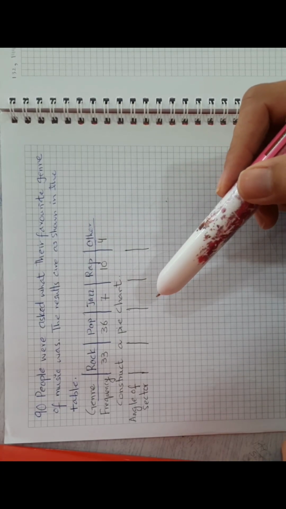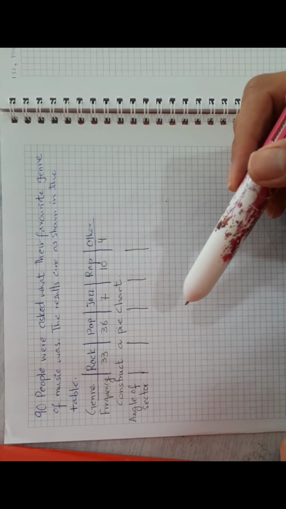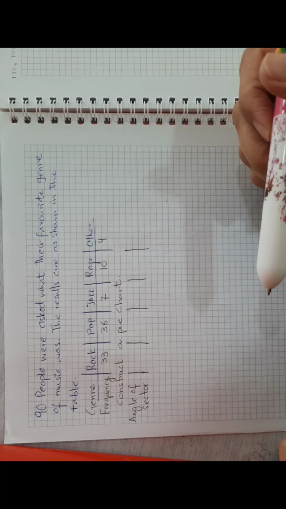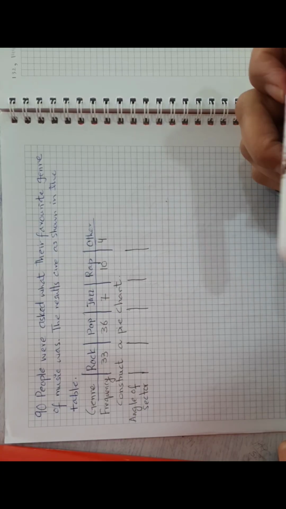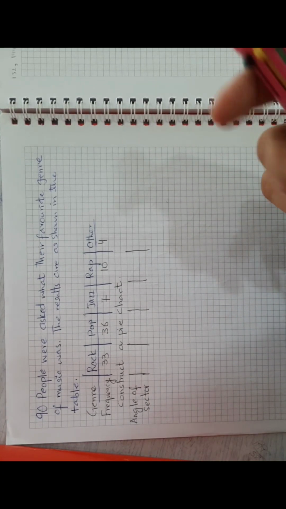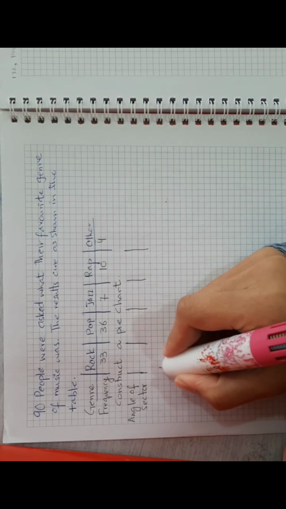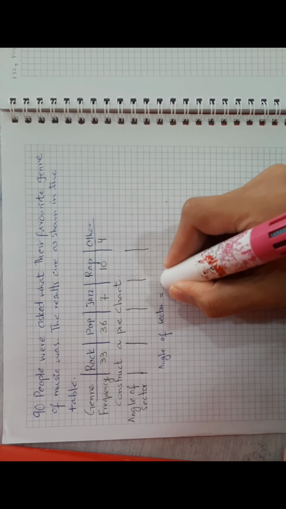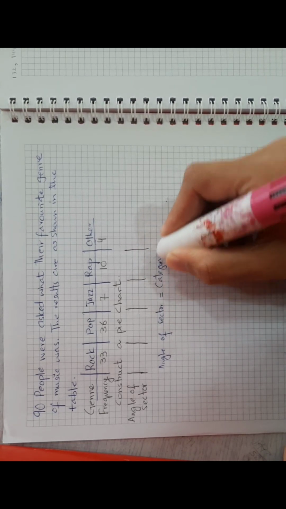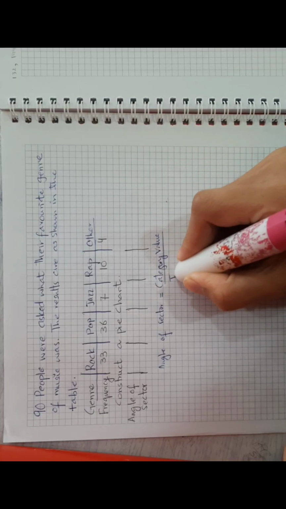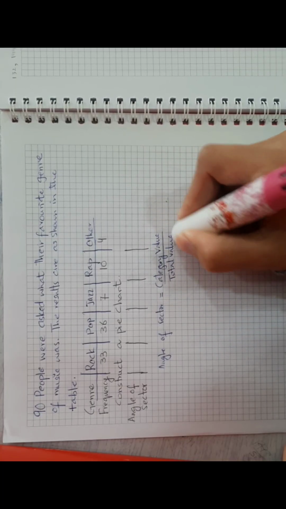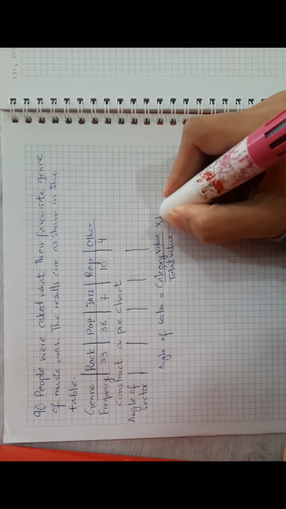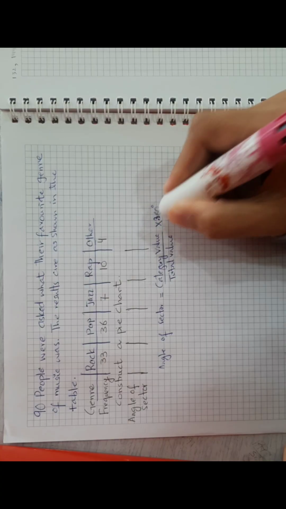So what we have to do is create a pie chart, and we need the angles, right? Because a pie chart is made using angles, and for that we need a formula for the angle of sector, which is: angle of sector is equal to category value divided by total value. Now, as we are finding the angle, we will multiply this fraction with 360 degrees.